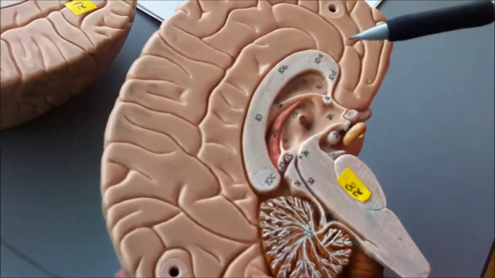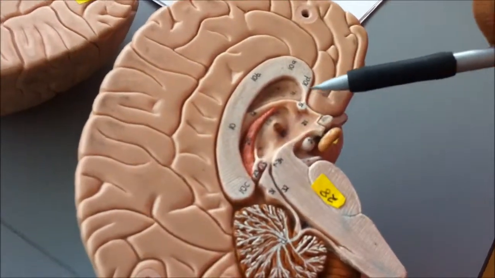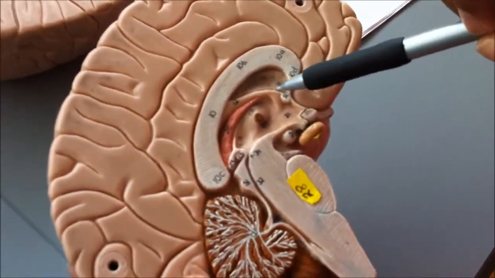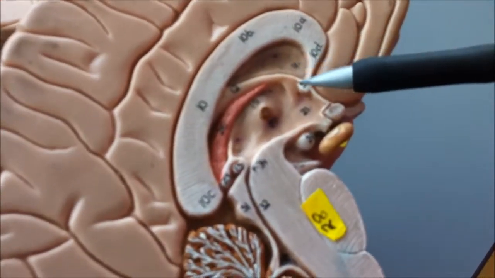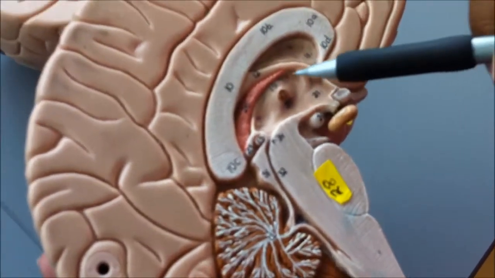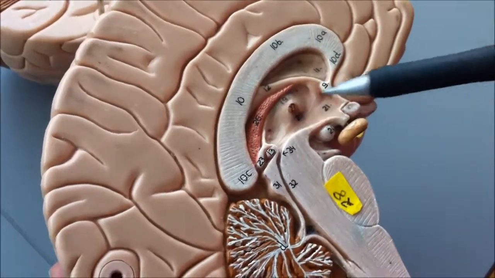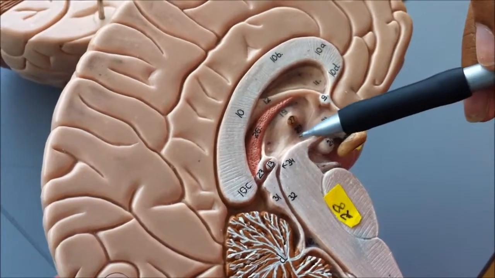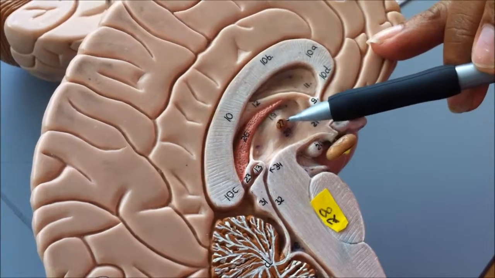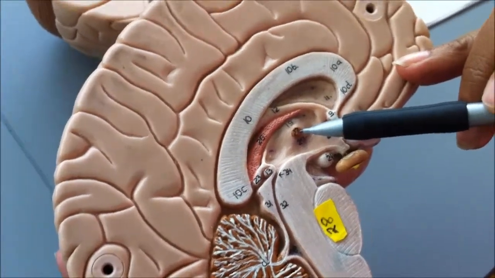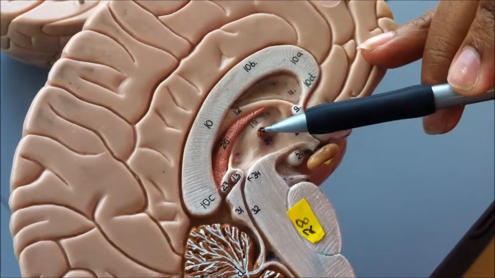Now we have our corpus callosum, which is 10. This is this whole area in here. And then our lateral ventricle is here. It's on this side and also on the other side of the brain, number 11. We have our thalamus, which is right here. Our third ventricle is underneath the thalamus. In this little circle in the middle, this is the interthalamic adhesion, also called the intermediate mass.